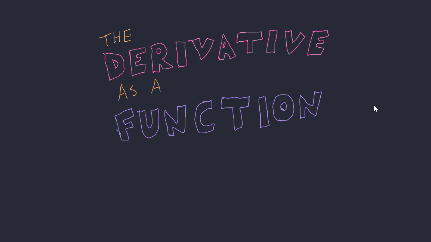But essentially all this is taking the derivative at each point, right, at each x value or t value or what have you, and creating a new function from the derivative at each point.